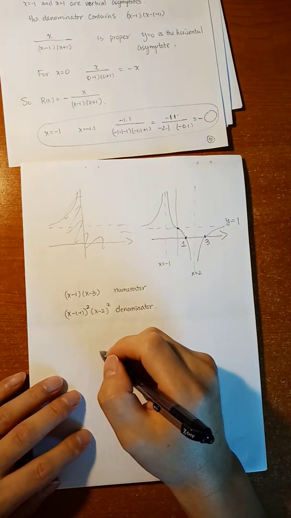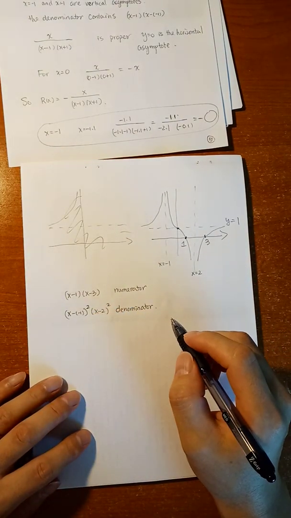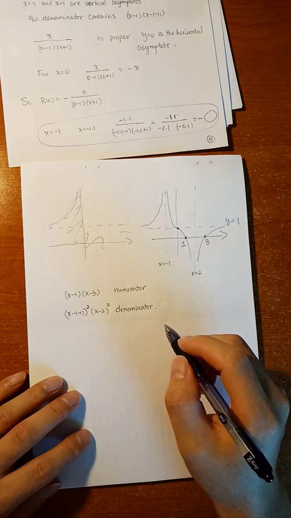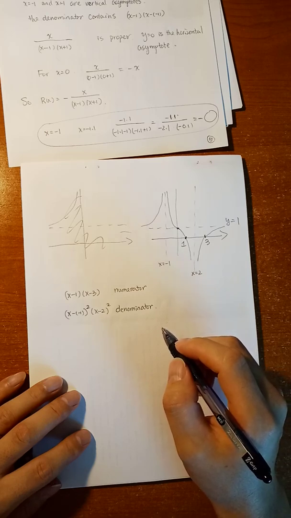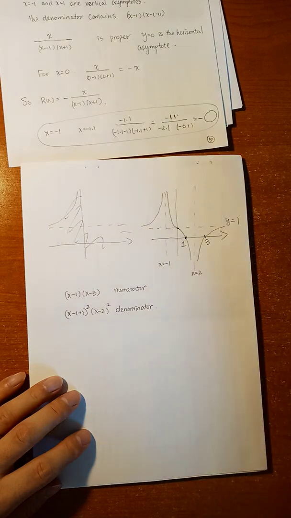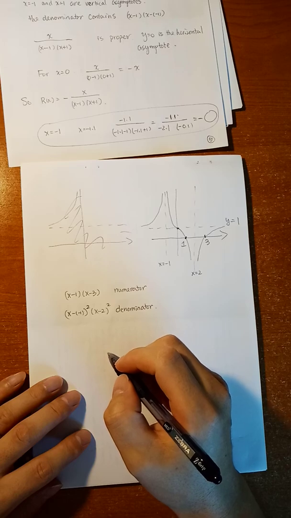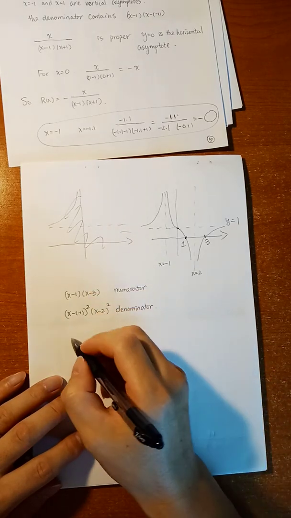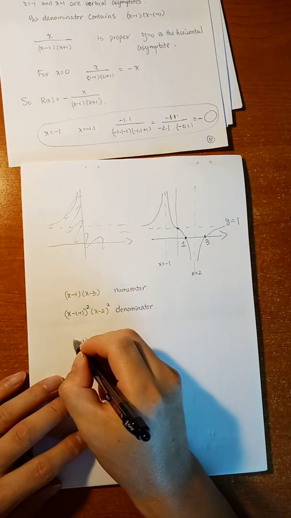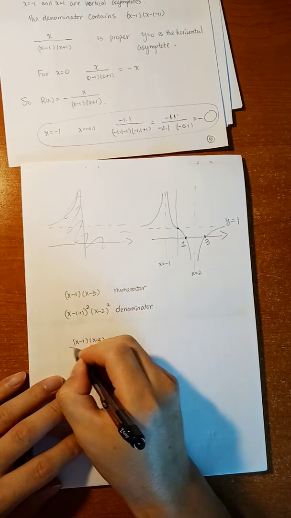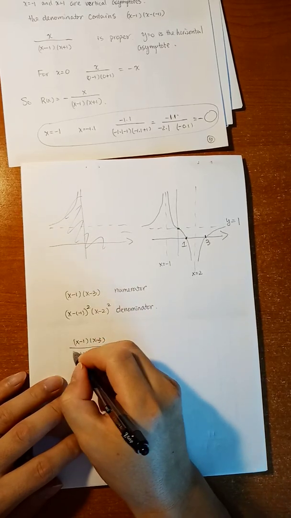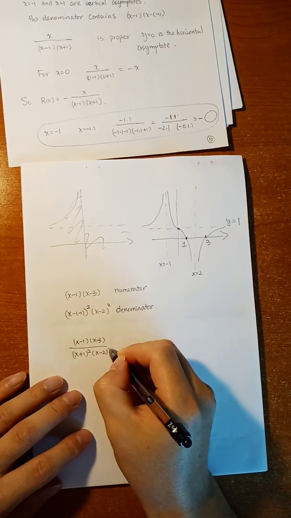And then let's put them together. So it's x minus 1, x minus 3, over x plus 1 squared, x minus 2 squared.